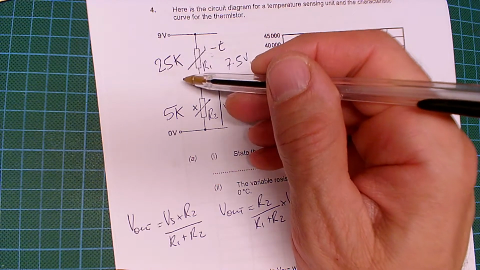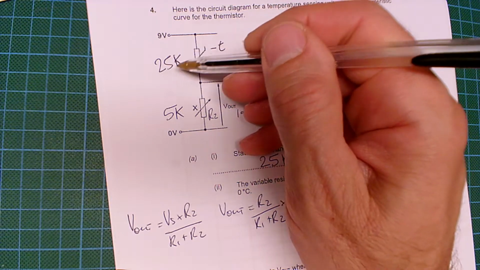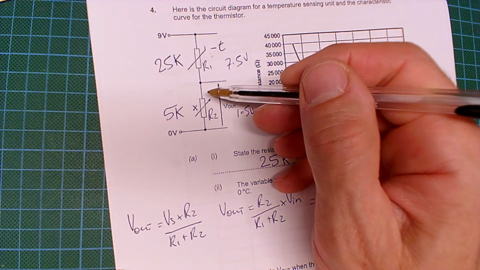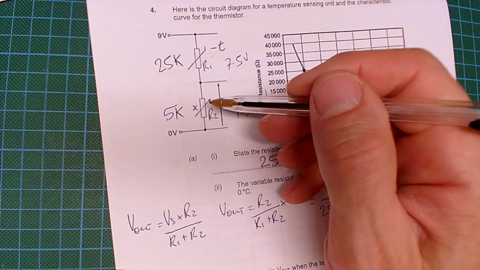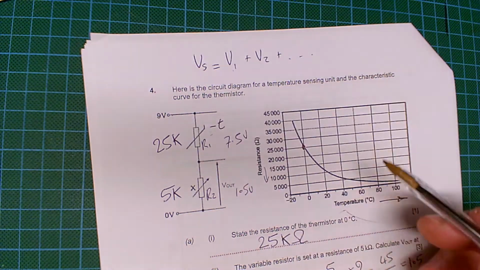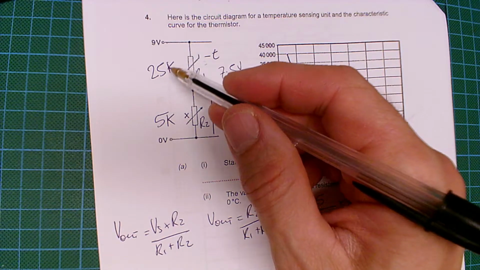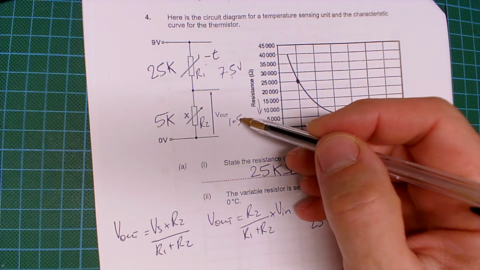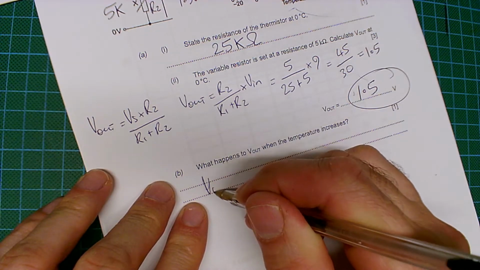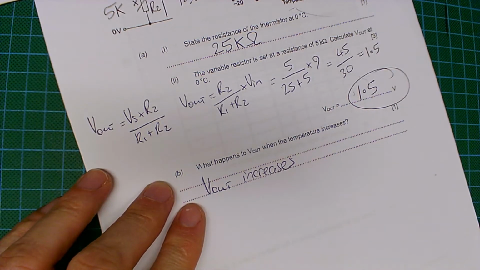Okay, now you've still got to drop the full 9 volts. So as this resistance is reducing, so too is the voltage drop across it. Therefore, that remaining voltage has to be dropped across this one, because remember, the sum of these voltage drops will equal the input or the supply voltage. So as you're reducing the resistance here, this value has to increase. So V out increases. That's your answer.